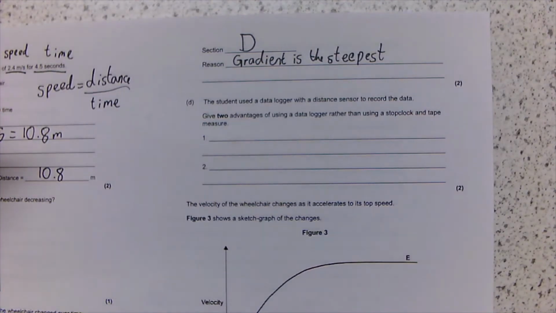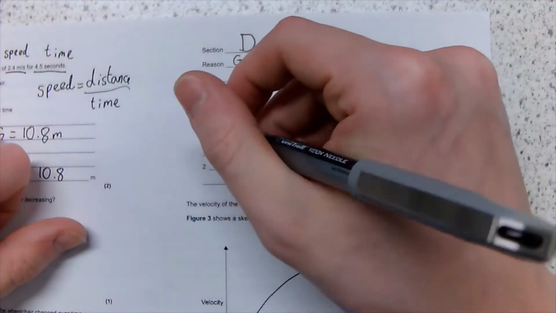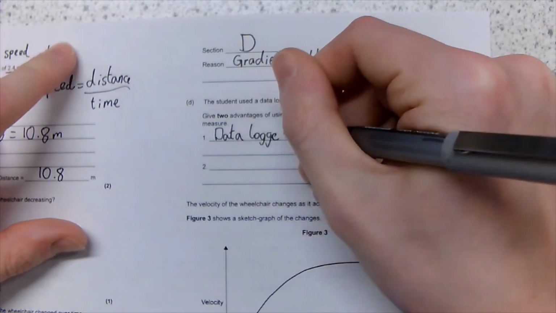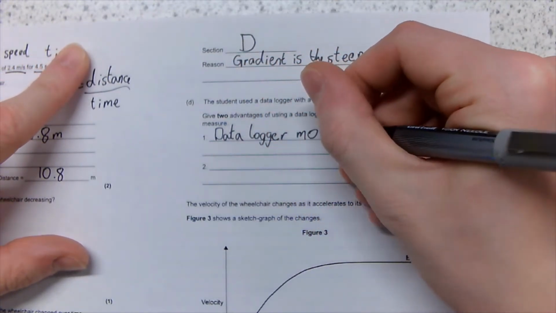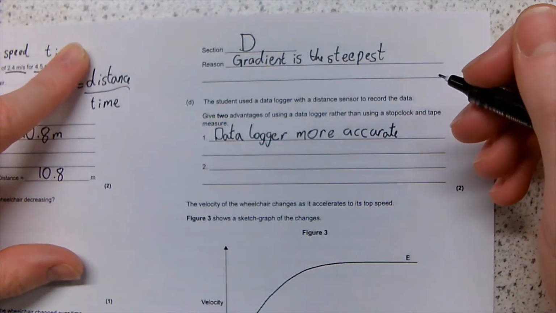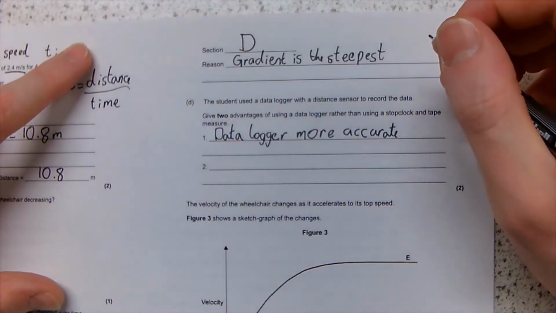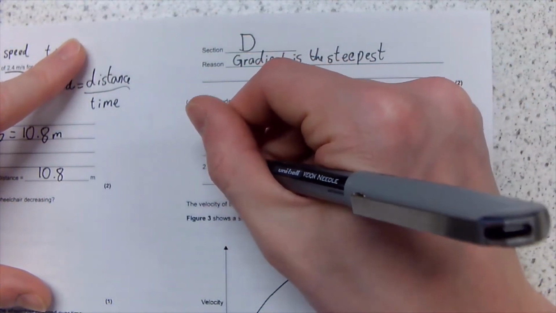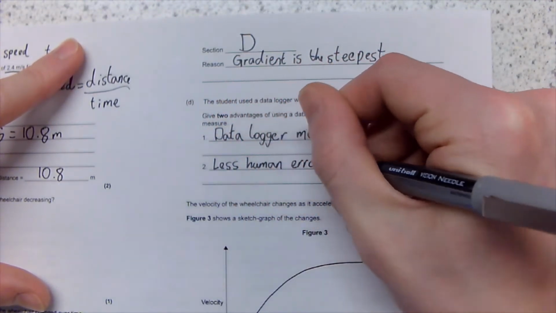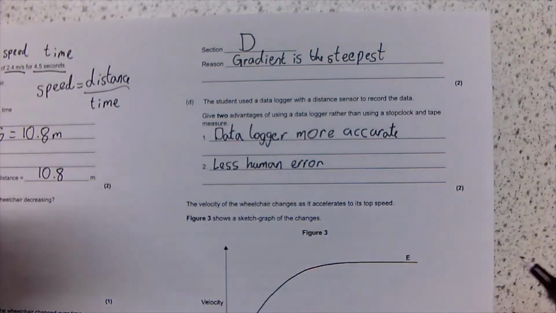You could have said a whole host of things for this, but something along the lines of data logger more accurate would do for one. Data logger more accurate. And the other one that I would say is the more common answer I would see in this sort of question is less human error. Which means human reaction times is about 200 milliseconds. Every time you press the stopwatch, it adds on 200 milliseconds because of us reacting and that reaction time.